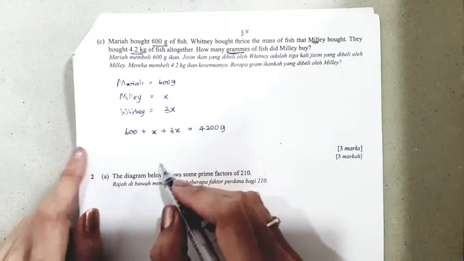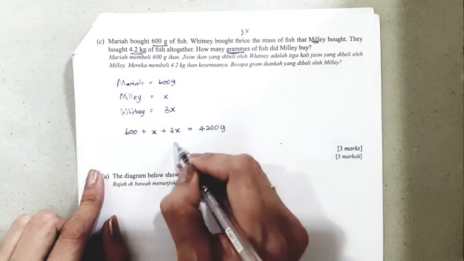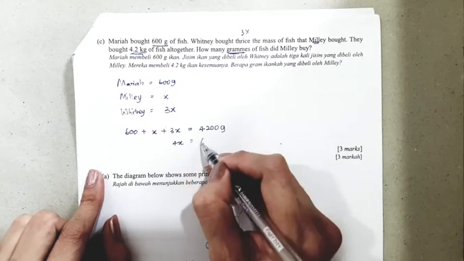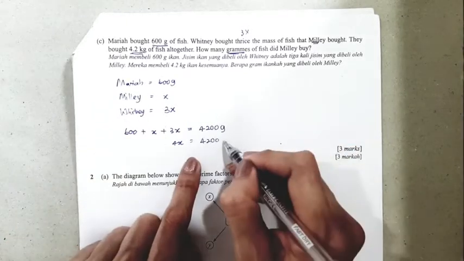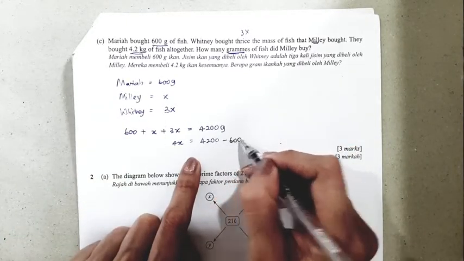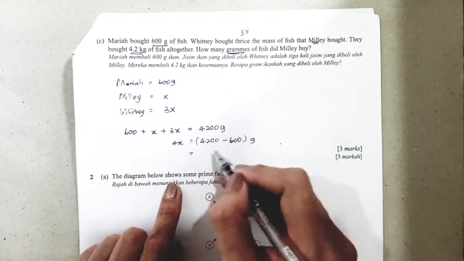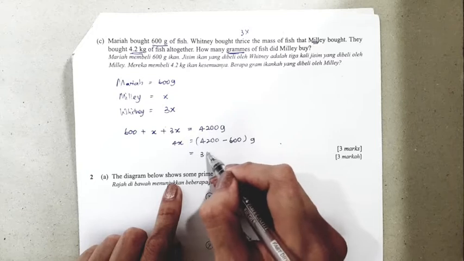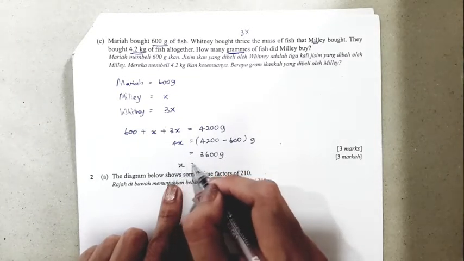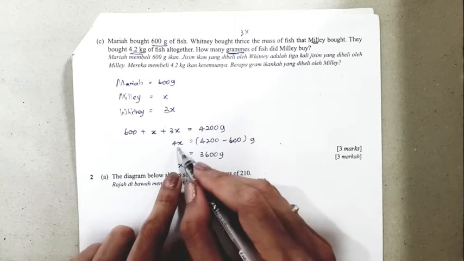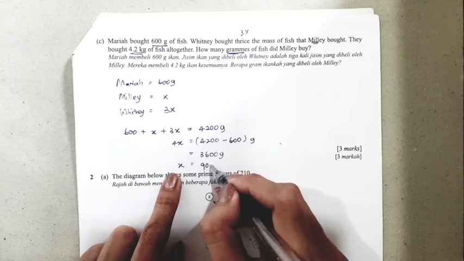Okay, and then we just solve this algebraic equation. So x plus 3x, we have 4x. So 4,200, we don't want the 600 to be here, yeah? So bring across the equal sign. So minus 600. Okay, they're all in gram, yeah? So after we minus, we have 3,600 gram in hand. That is 4x. So what is x? You want to find x, so you divide 4 on both sides. So 3,600 divided by 4, we have 900 gram.